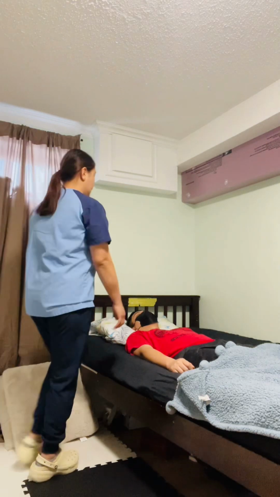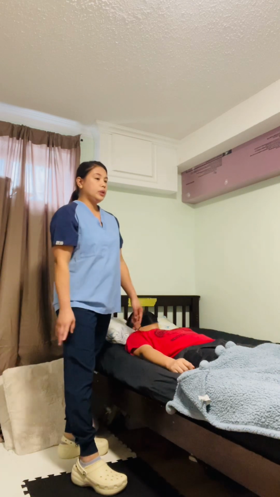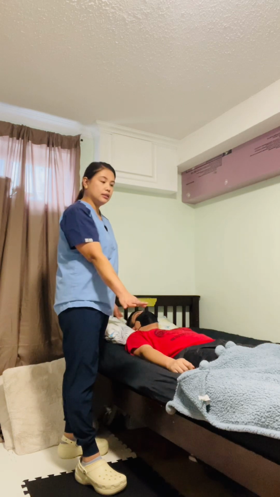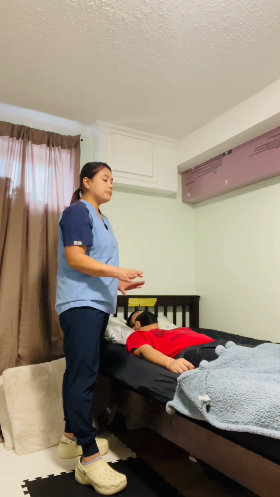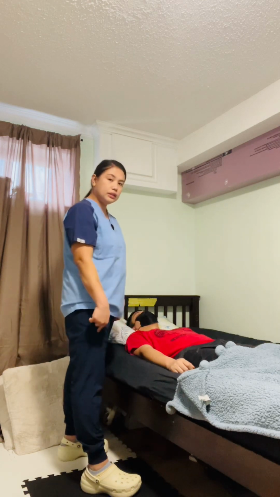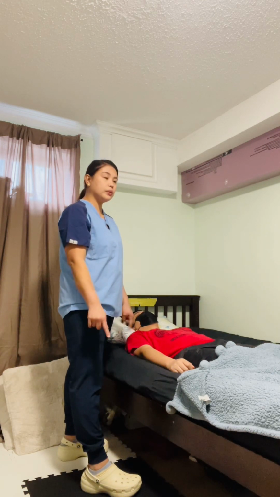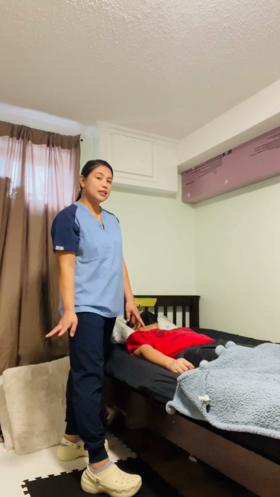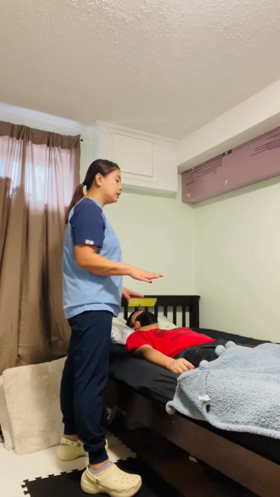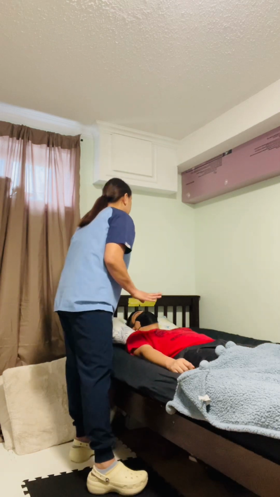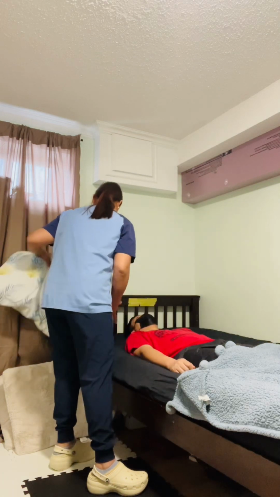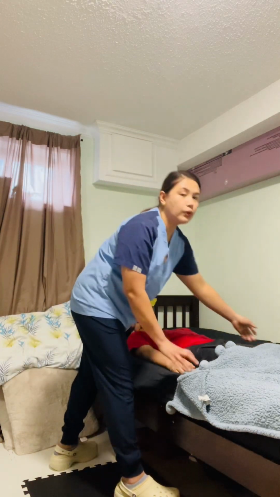The first thing that you will do when setting up your client is to position the bed. You have to position the bed at the level of your waist. You have to check your feet, 12 inches apart or 30 centimeters away. After you position the bed, you have to remove the pillows and fold the linens.